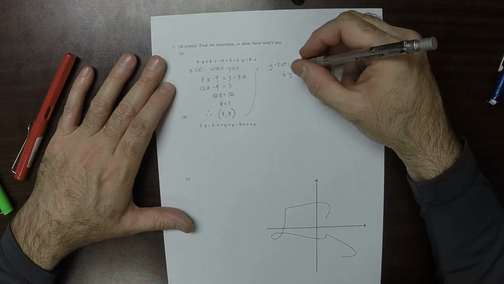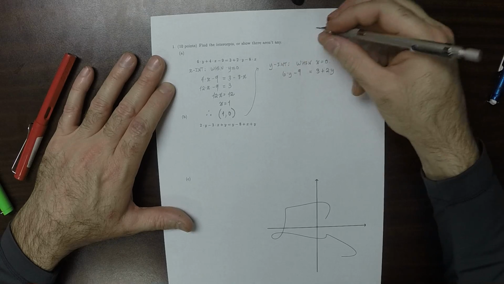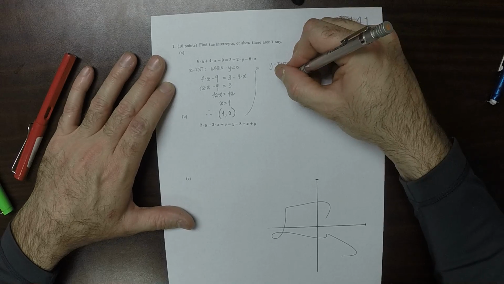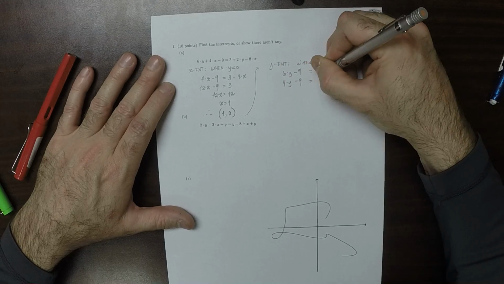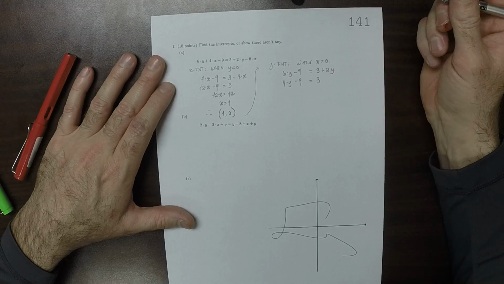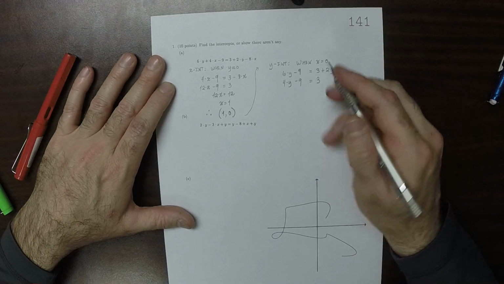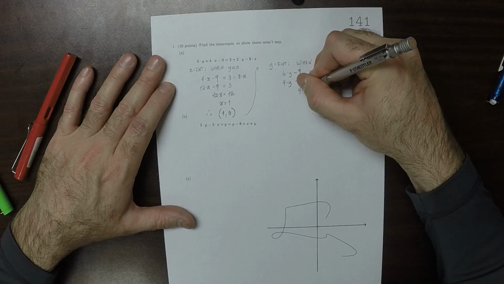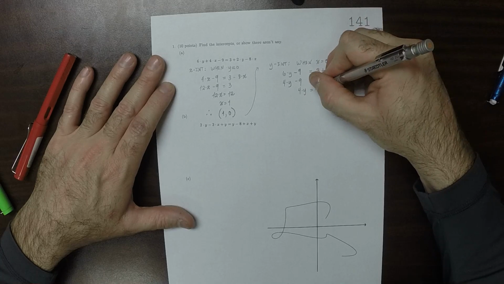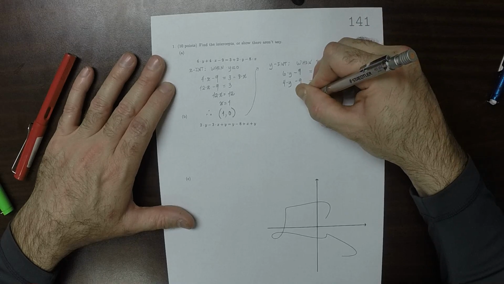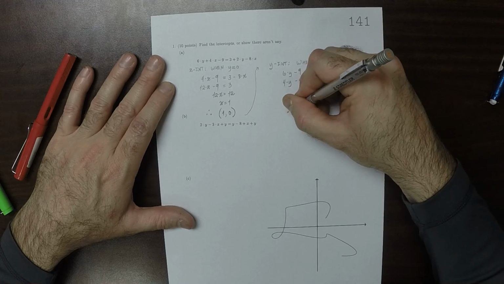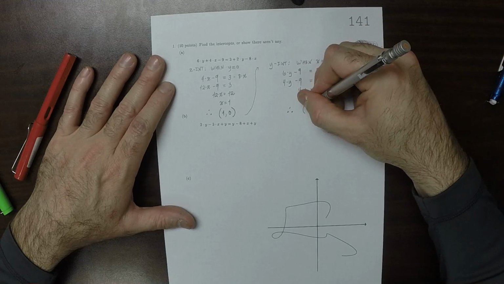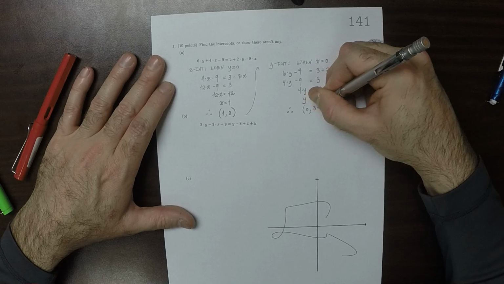So I'll move the 2y over, subtract 2y so that we'd have 4y minus 9 is 3. Move the 9 over so that we have 4y is 12. And divide by 4 so that we have y is 3. And therefore there is a y-intercept, and it is at the point x is 0, y is 3.